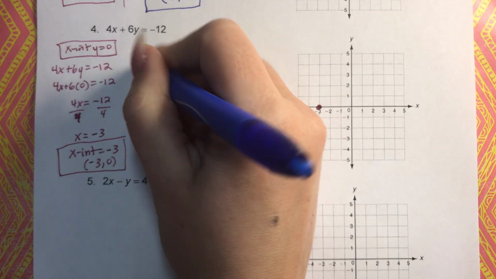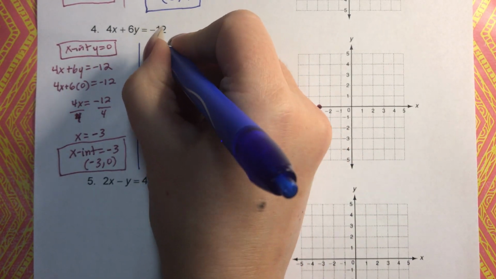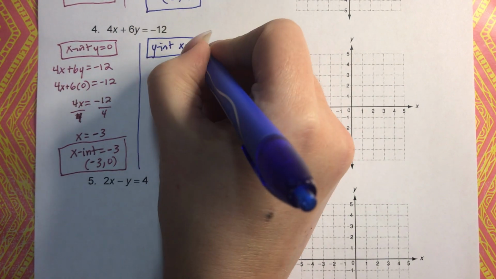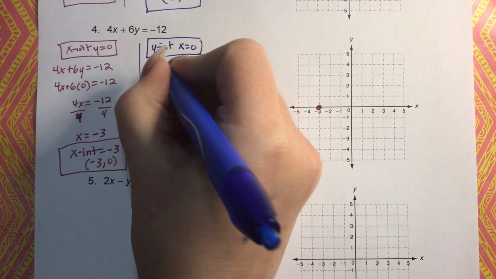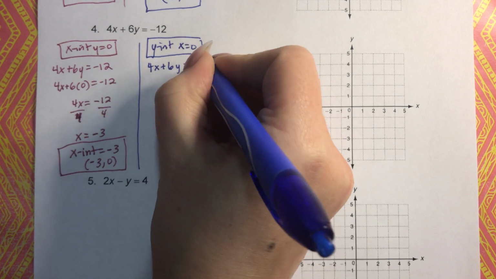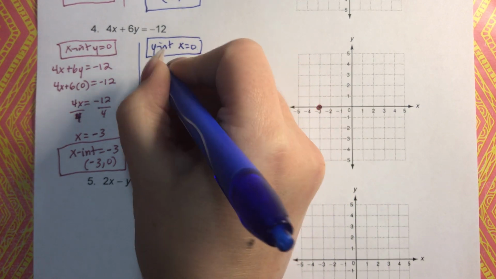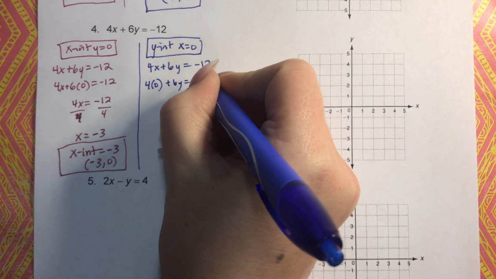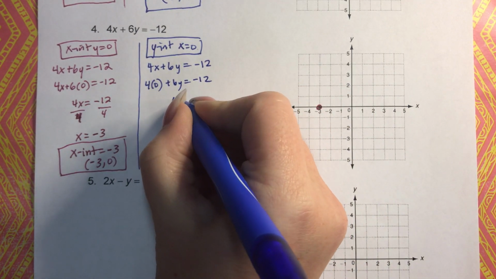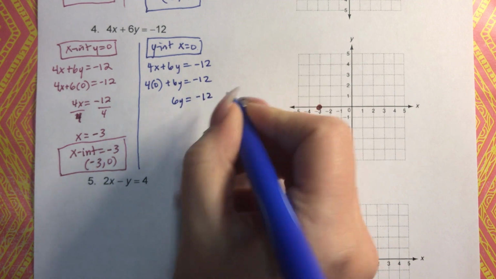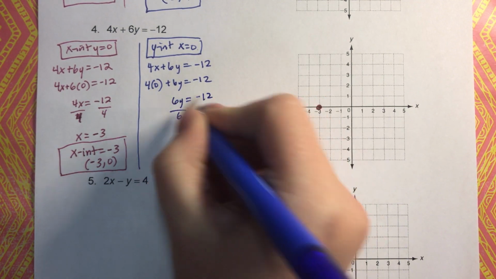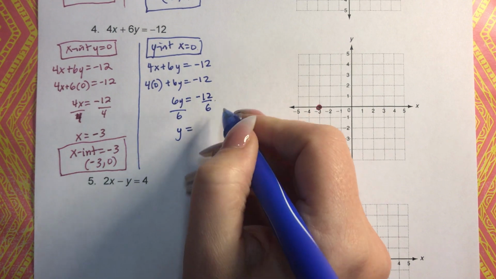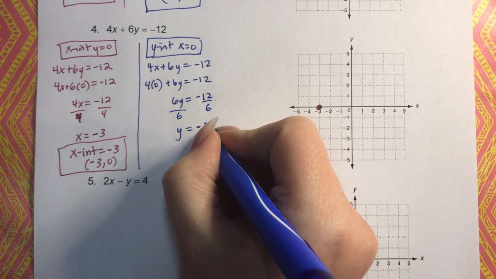Okay, now we're going to find that y-intercept. What do we always know about the y-intercept? We know that x equals 0. All right, write that original equation. We substitute 0 in for x. 4 times 0 plus 6y equals negative 12. That's 0, so we end up with 6y equals negative 12. We're going to get y by itself, so we do the inverse operation of multiplication, which is division. We end up with y equals negative 12 divided by 6, which is negative 2.